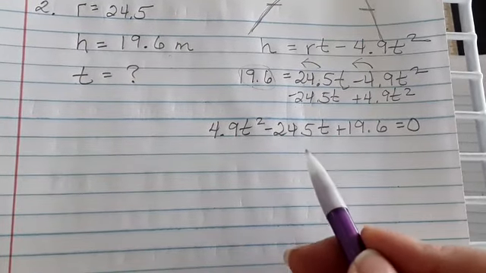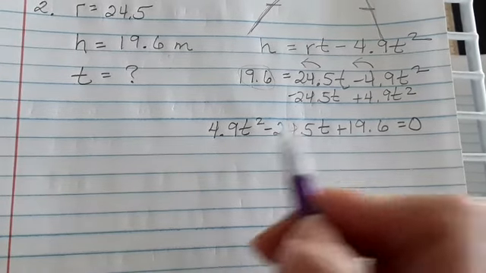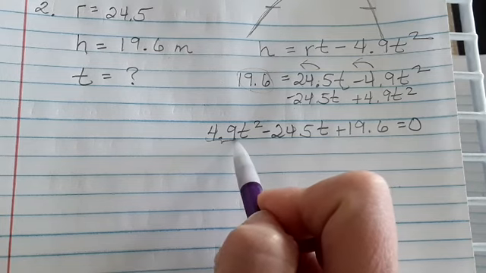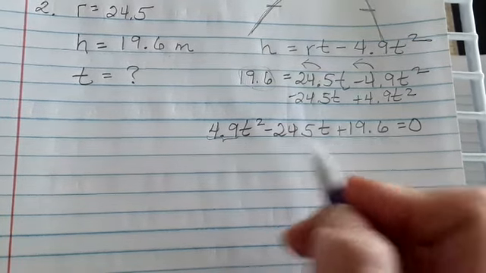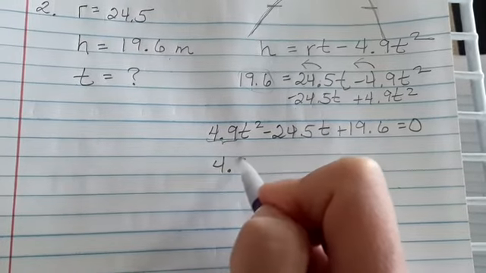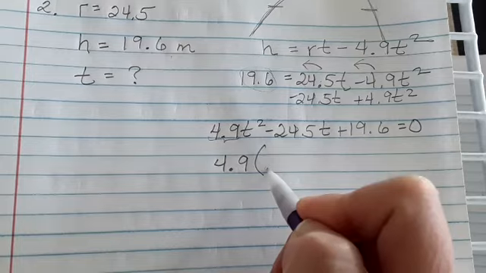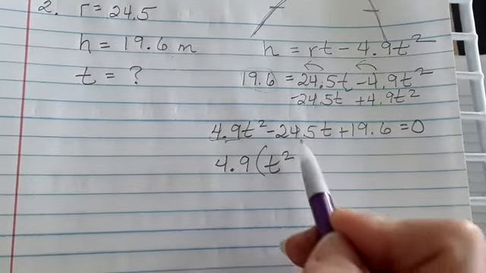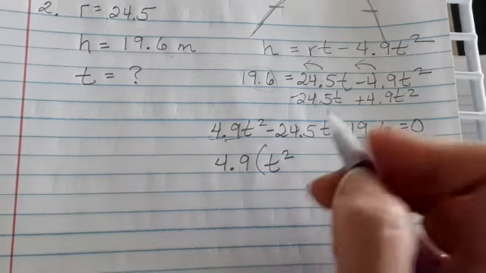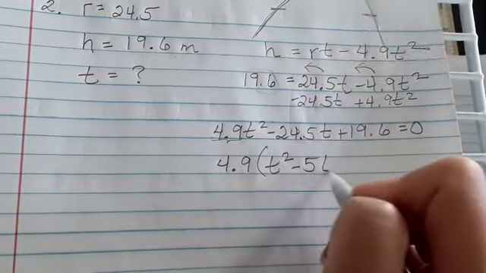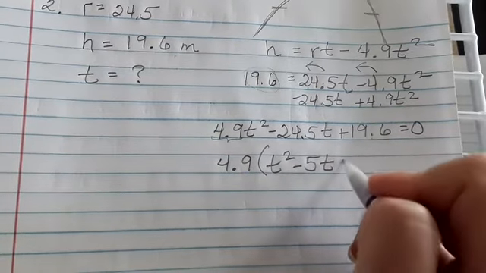When you have a problem like this, what I want you to try to do is whatever this coefficient is, factor that out of all the terms and see what happens. If you factor a 4.9 out, you will be left with t squared, and when you divide 24.5 by 4.9, you're going to end up with minus 5t, and when you divide this by 4.9, you end up with a 4.